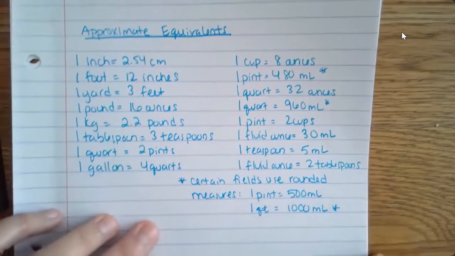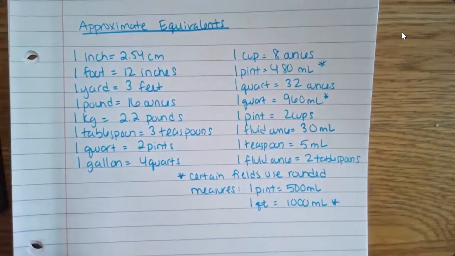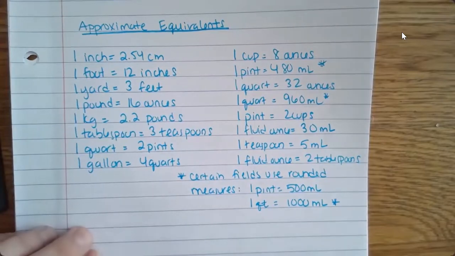So just something to be aware of in our text. I think you'll notice that most of the time we're going to use the more exact values. 1 pint is 480 milliliters, and 1 quart is 960 milliliters. But in case you are in a field or an office that is using the more rounded versions, do know that that is also considered acceptable in many fields, in case you come across that.